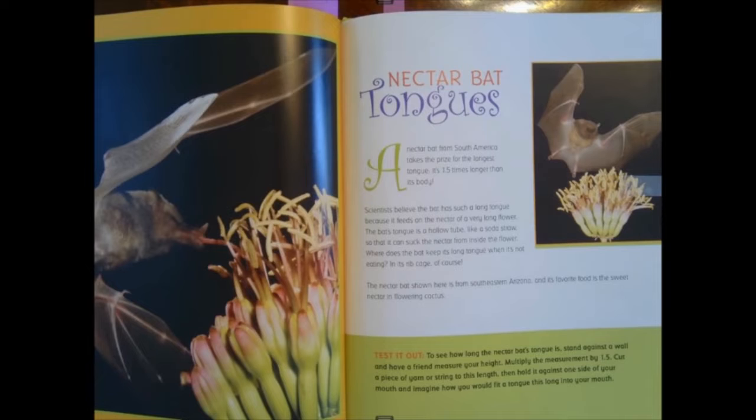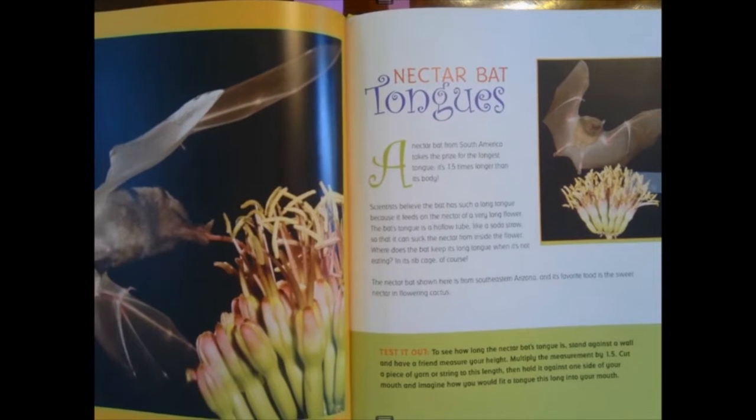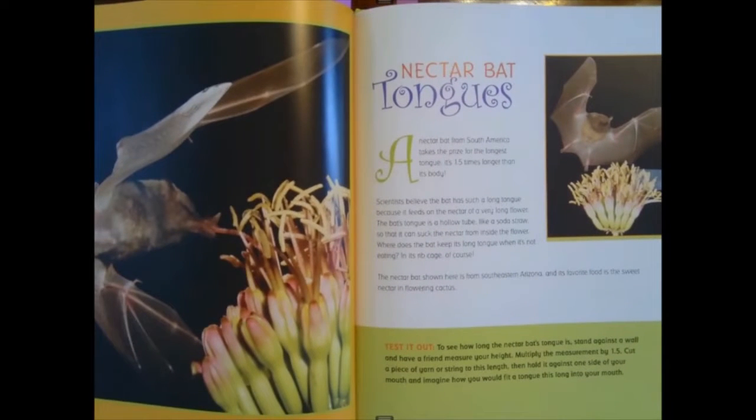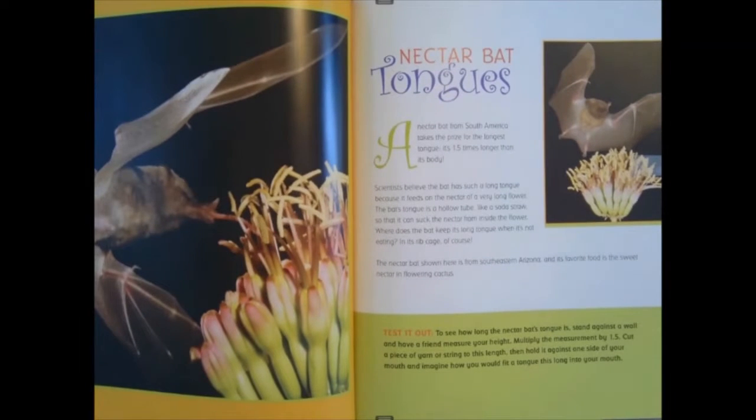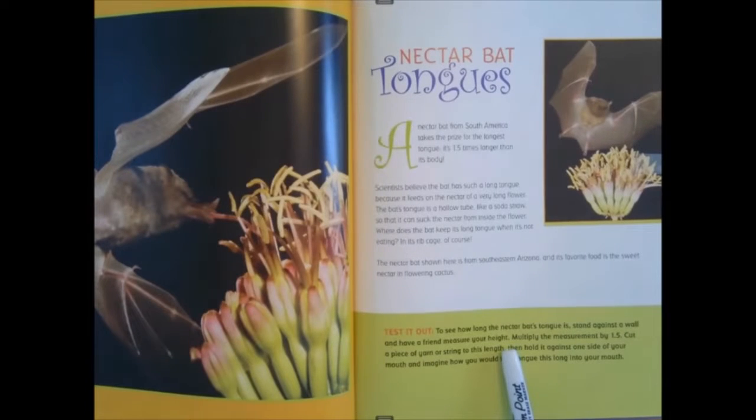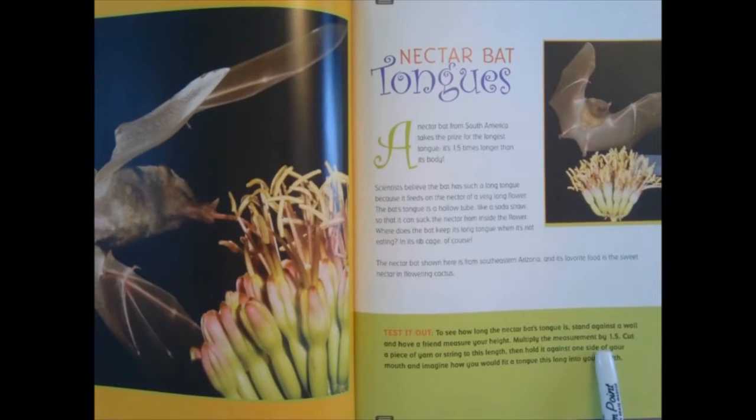What? The nectar bat shown here is from southeastern Arizona, and its favorite food is a sweet nectar in flowering cactus. I'm going to read that last part. Testing it out. To see how long the nectar bat's tongue is, stand against a wall and have a friend measure your height. Multiply the measurement by 1.5. Cut a piece of yarn or string to its length, then hold it against one side of your mouth and imagine how you would fit a tongue this long into your mouth. That's fun. Try it at home.